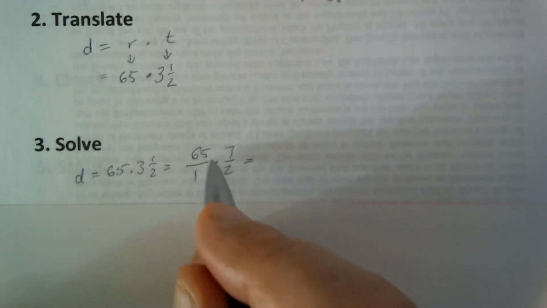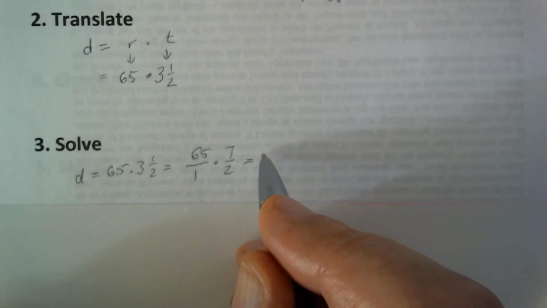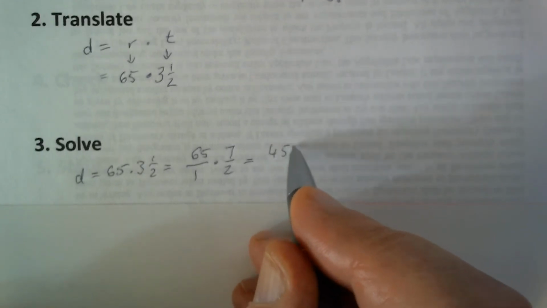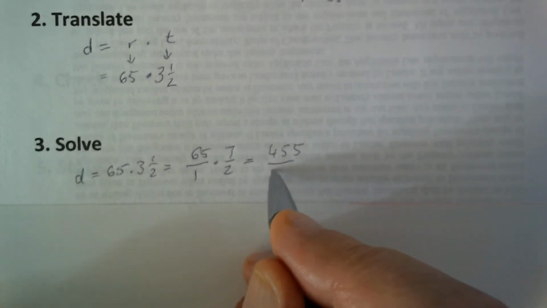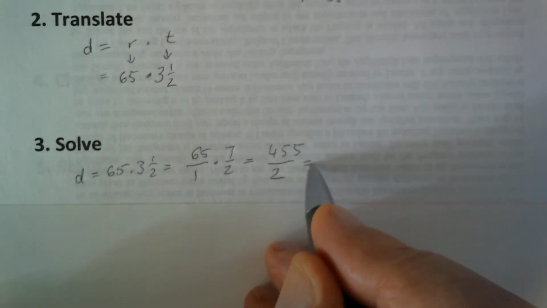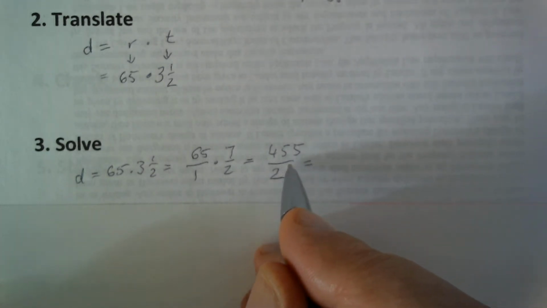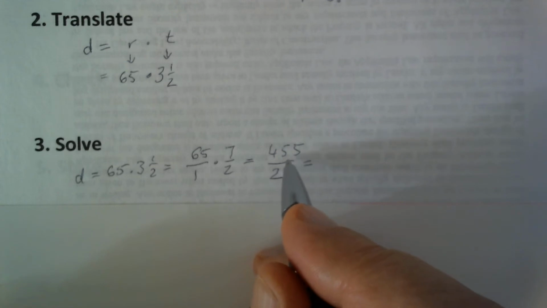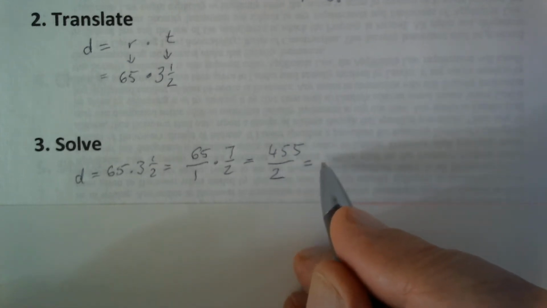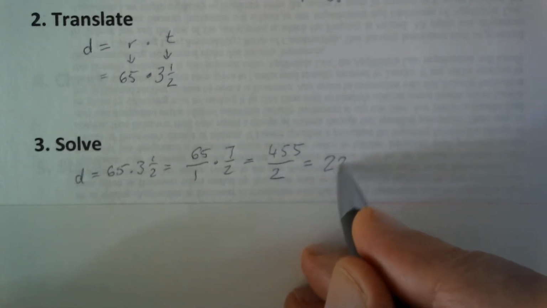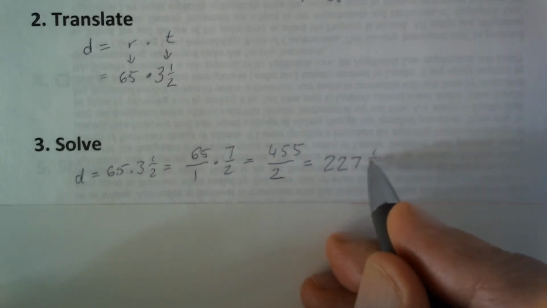And so 7 times 65 is 455 divided by 2. We convert this into a mixed numeral by dividing 2 into 455, and that is 227 1/2.